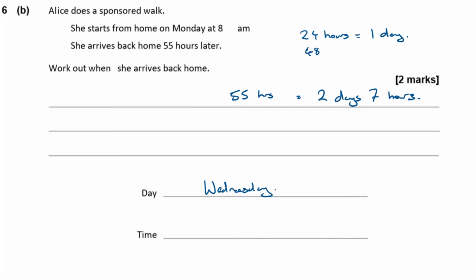If you go from 8 o'clock, count up 9, 10, 11, 12. That's 4 hours, isn't it? Takes you up to midday. And then you're going to get 1, 2, 3, another 3 hours after that. It's going to take you to 3 p.m. So she's going to come back at 3 p.m.